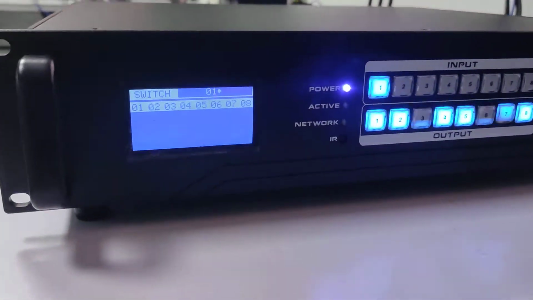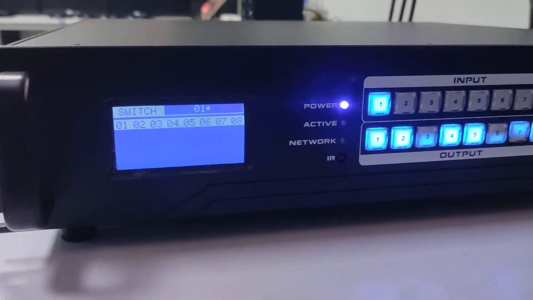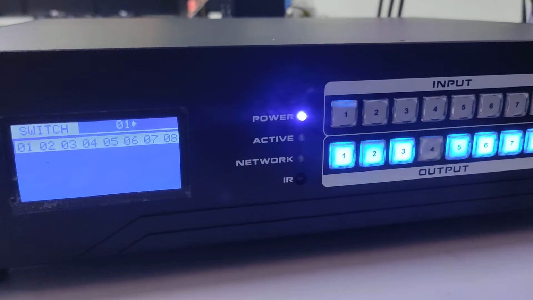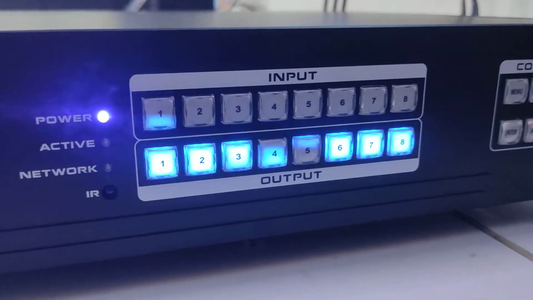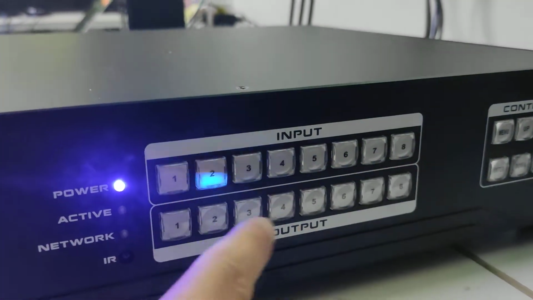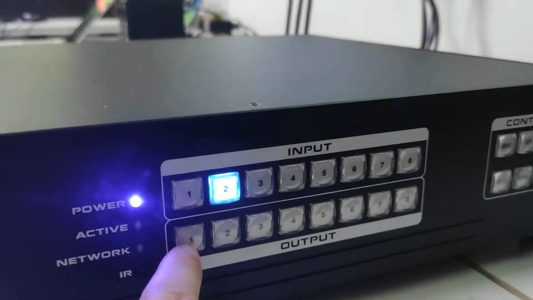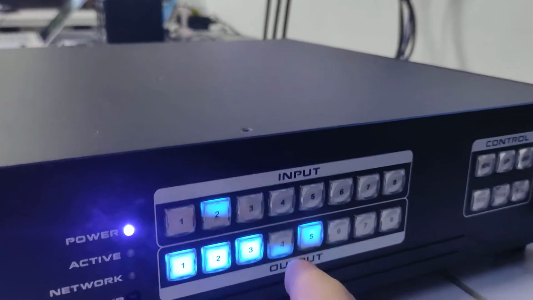On the front panel, we have an LCD screen, which can show the switching status and also the IP address and the sender information, and here are the indicators and the input output buttons. The input output buttons have a background light. If you want to select an input, we just press the output for the switching. We don't need to press the other buttons.